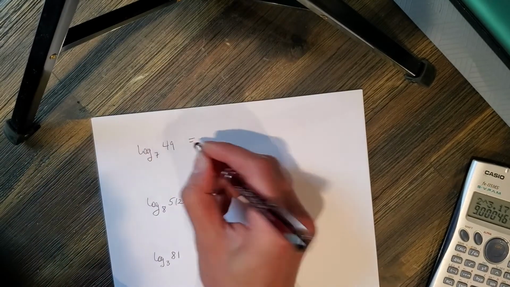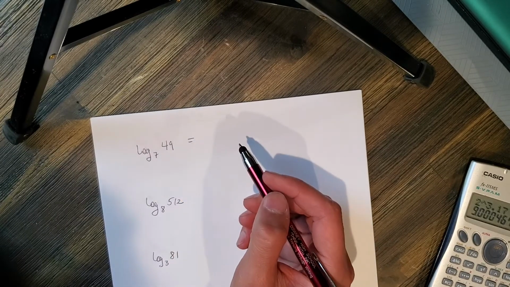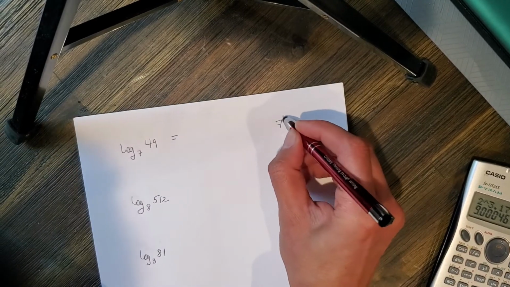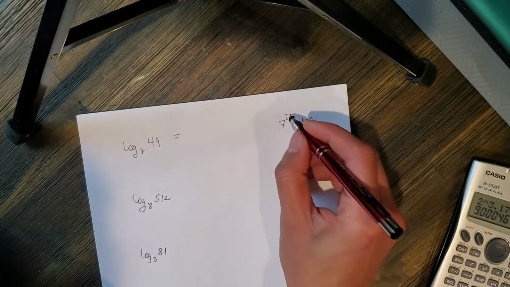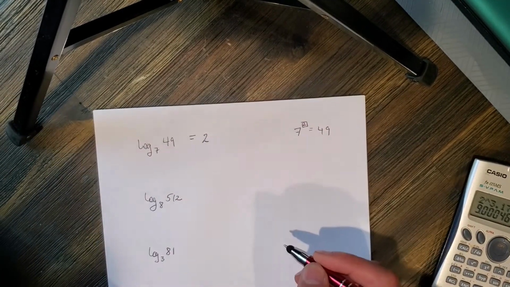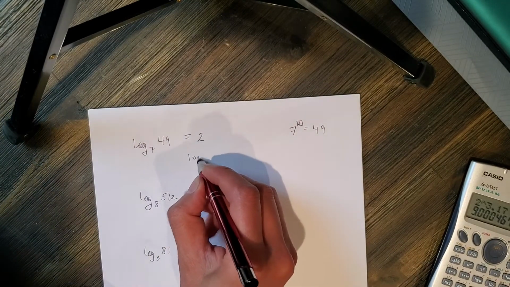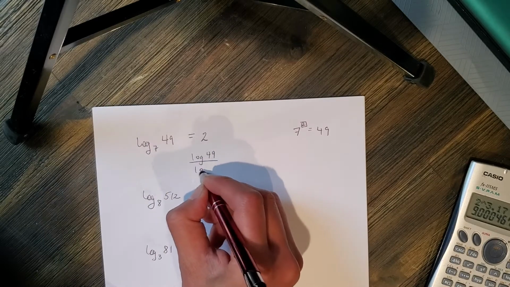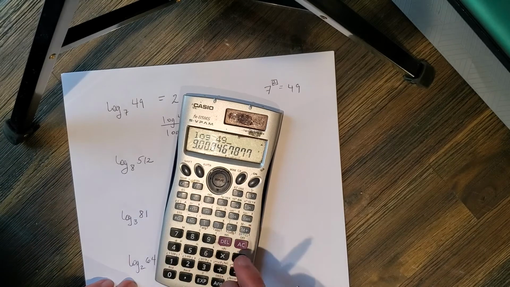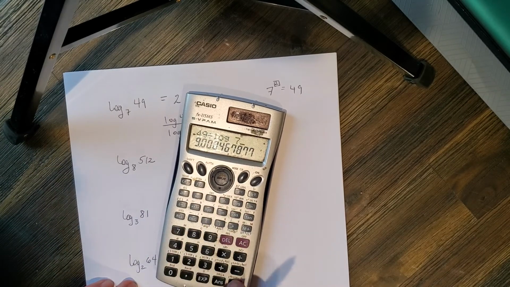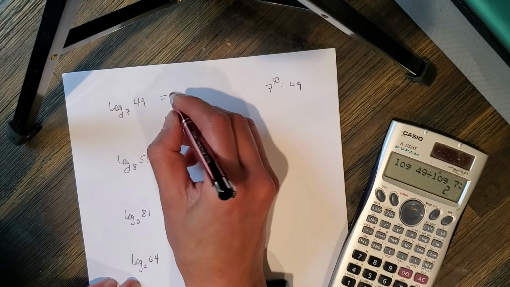Notice here, this is saying 7 to what power is 49? Okay, so let's do this off to the side. 7 to what power is 49? Now you know that already. 7 to the second power is 49. So the answer would be 2 right here. See that? But let's go ahead and do the math anyway. Let's do log of 49 divided by log of 7. Watch this. Log of 49 divided by log of 7. And I get 2. You see? So the answer is 2 right here.